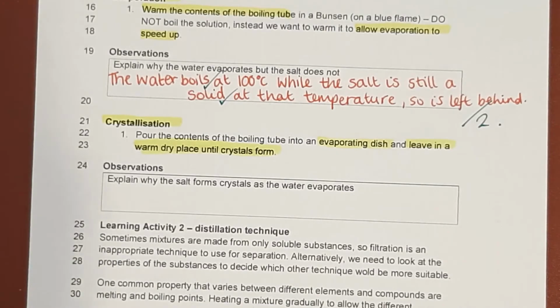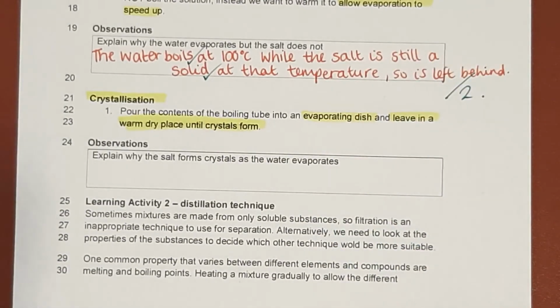So explain why the salt forms crystals as the water evaporates. Well, the idea here is that when the water evaporates, the solid salt crystals are going to be left behind because they do not evaporate at room temperature. Salt requires much, much, much higher temperatures to even turn into a liquid, far less turn into a gas. So, why does the salt form crystals as the water evaporates? Evaporating water means that the salt has no water to be dissolved in, so it forms new solid crystals by bonding to other salt molecules.